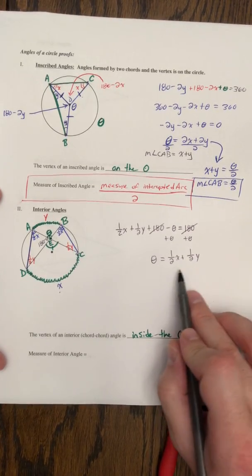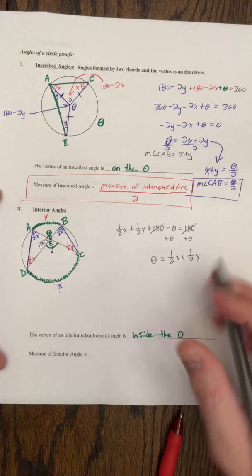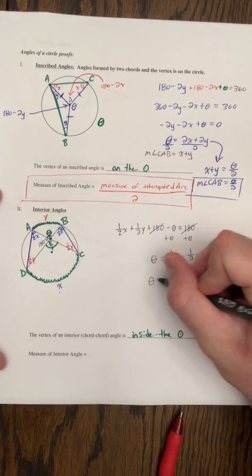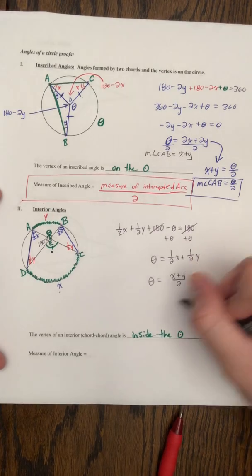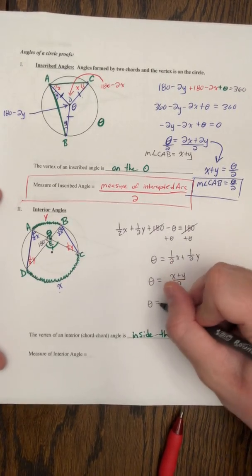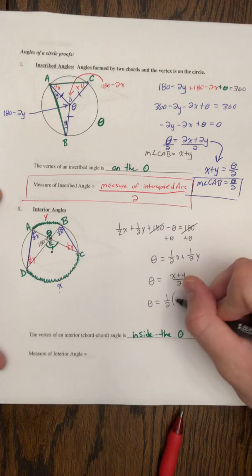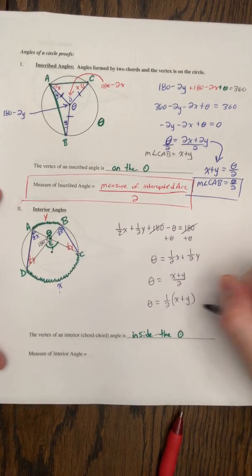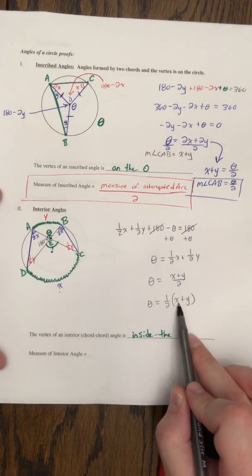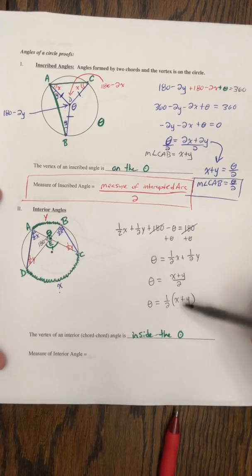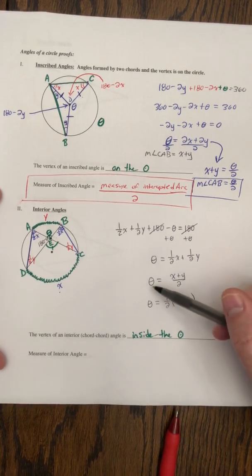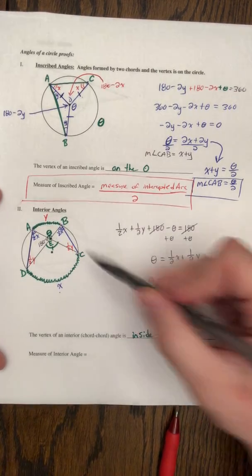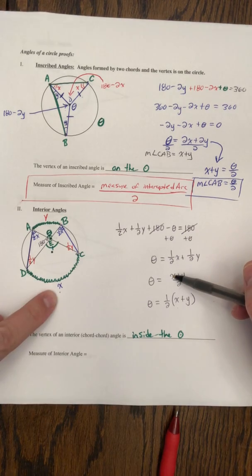Well, if I'm kind of creative, multiplying by half is the same as dividing by 2. So some people like to say that this is the same thing as x plus y divided by 2. Others like to just factor out the 1/2 and say theta is equal to 1/2 of x plus y. We're saying the same thing here. I like either one, but I like to put it into everyday language. X plus y divided by 2, that's how you find an average. So I just say theta is equal to the average of the arcs because x is one arc and y is the other arc.